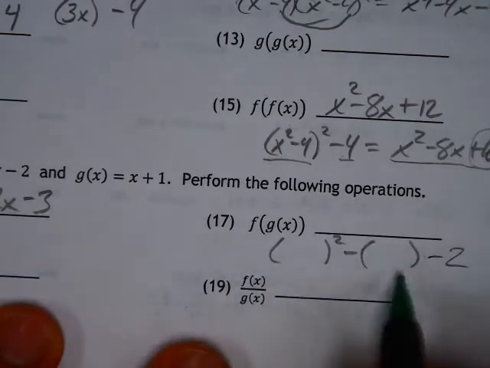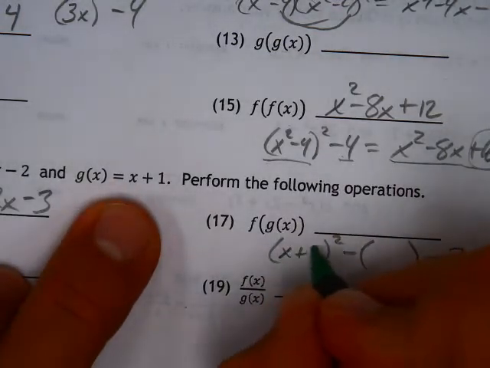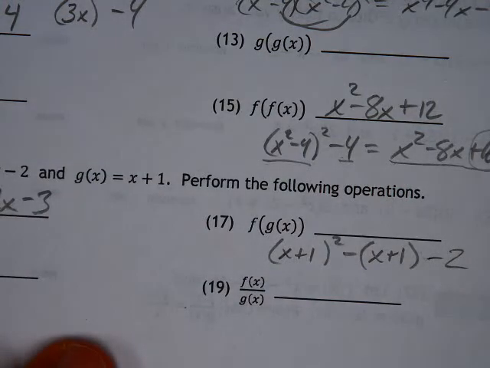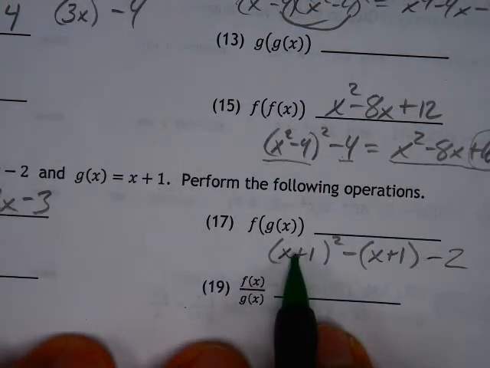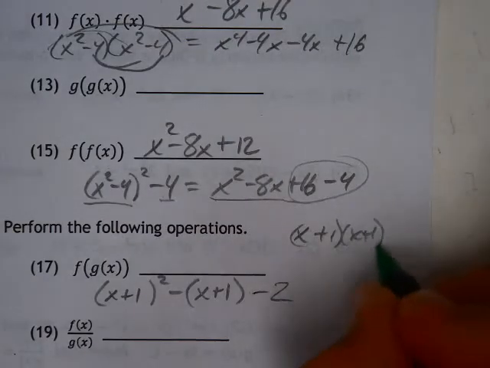Okay? So what's the something? Well, the g of x says it's x plus 1. And this is x plus 1. Okay? You got to FOIL this. You FOIL this. X plus 1, x plus 1. We got to start there.